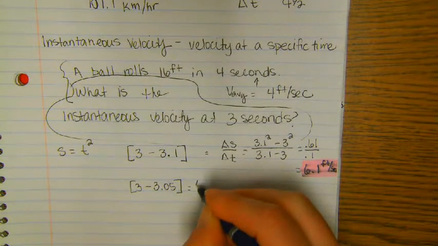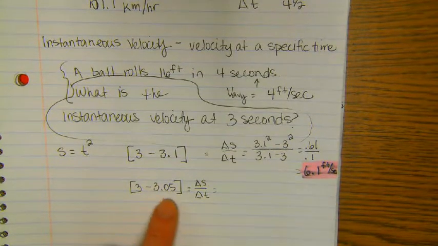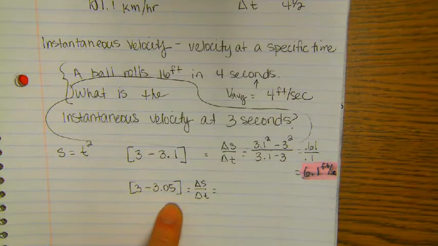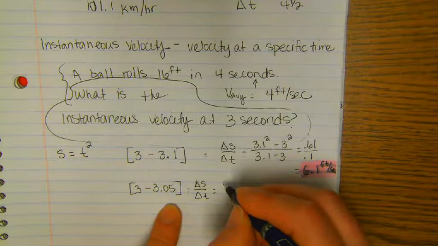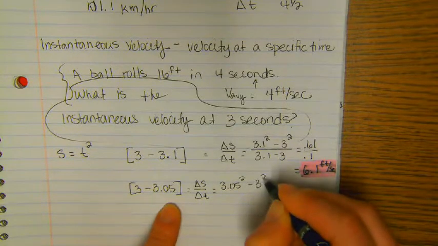So on top, what are we going to do? 3.05 squared, good, minus 3 squared. And on the bottom, we're going to do 3.05 minus 3.